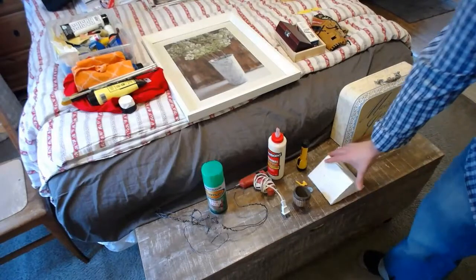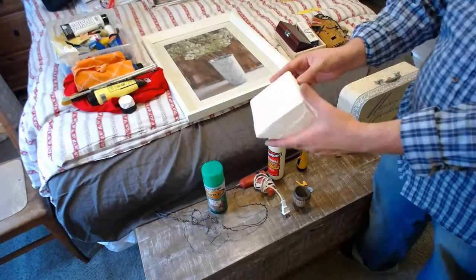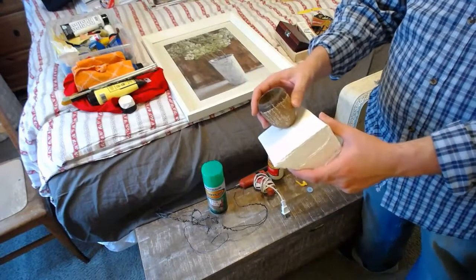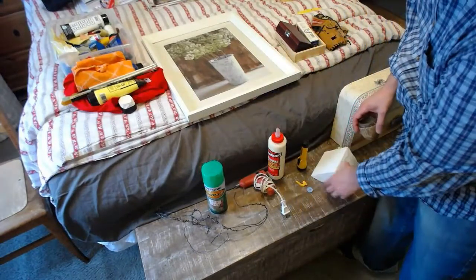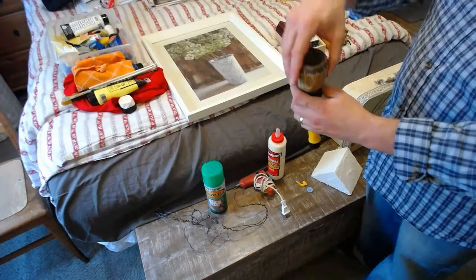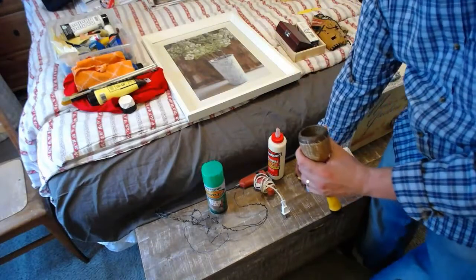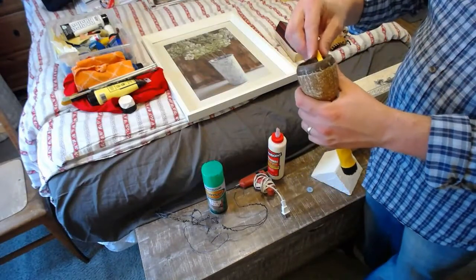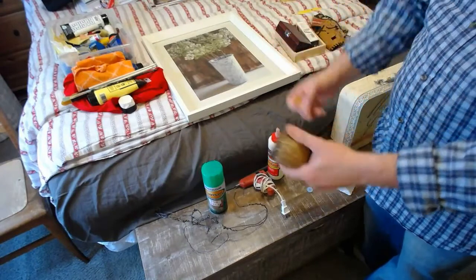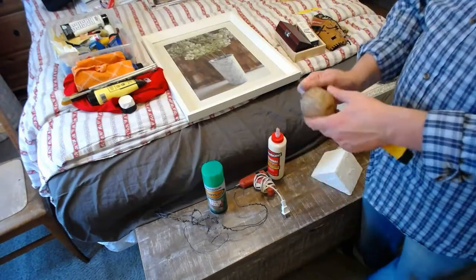I want you to find objects and play with them and see how they interact. And if you get really stuck, use that to keep formulating your ideas and see what things look like with each other.